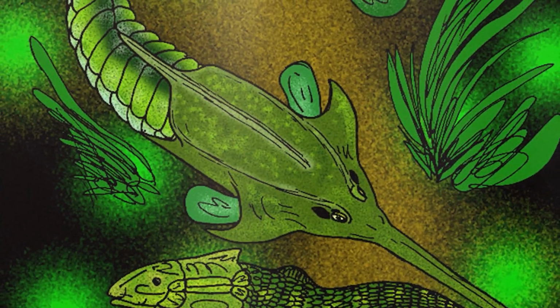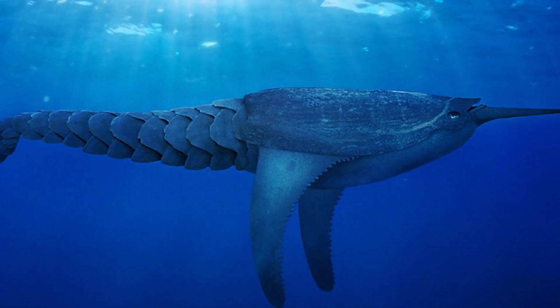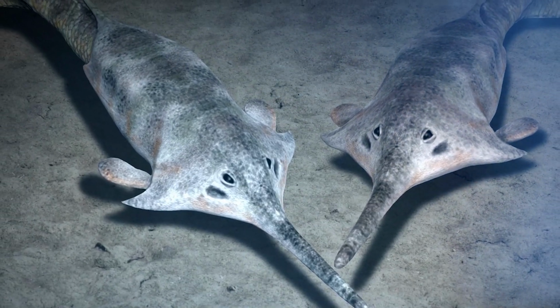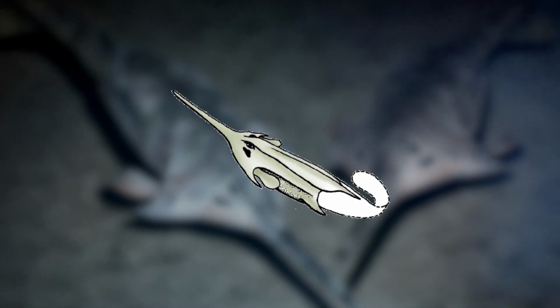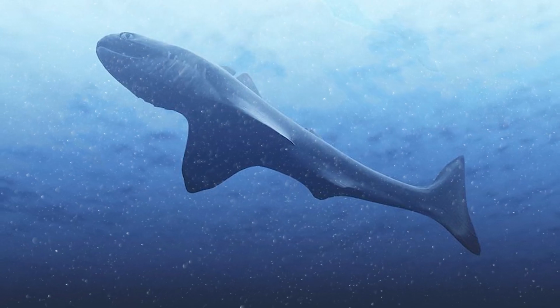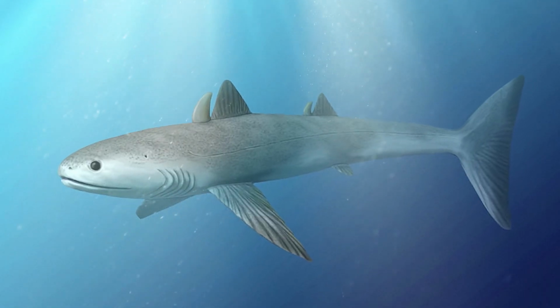This strange, eel-like creature, a fish with no jaws, is called Pituriaspida. It is one of the longest surviving armored fish species that thrived in the Ordovician period. And this 2-meter long fish is the Cladoselache, a distant relative of modern-day sharks.